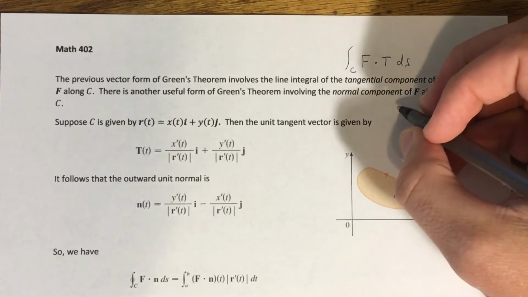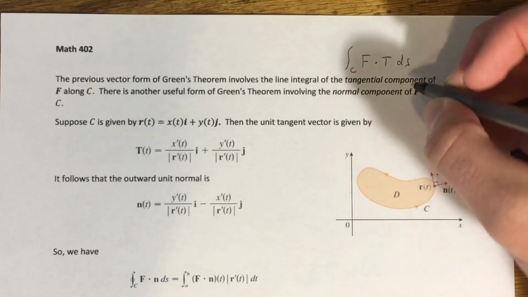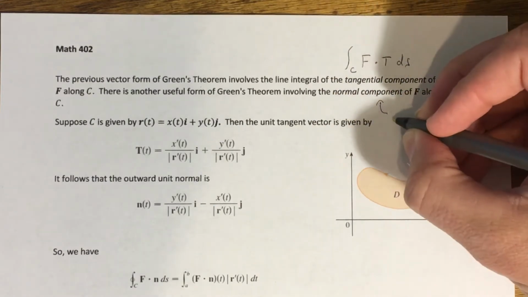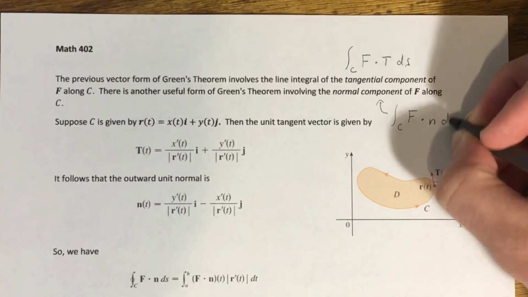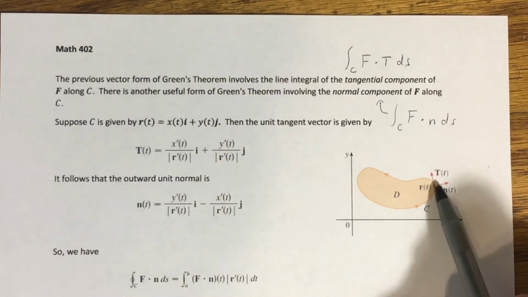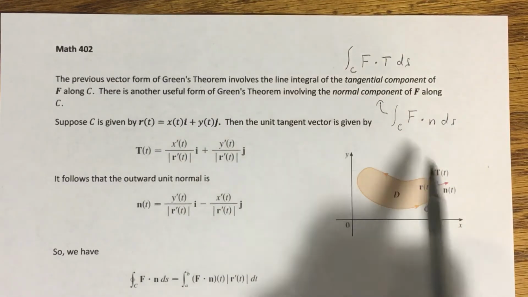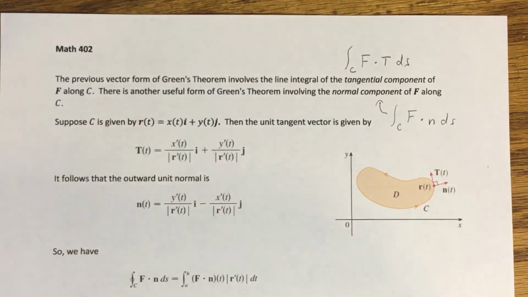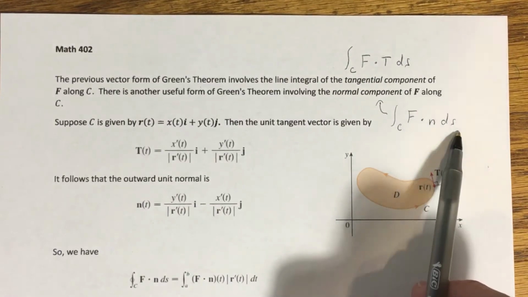The line integral of the normal component of F along C is a line integral of this form. Line integral along C of F dot N ds. So we trade the unit tangent vector for the unit normal vector, specifically something that we call the outward unit normal, which points away from the region D. Trying to see how Green's theorem might relate to a line integral of this type.